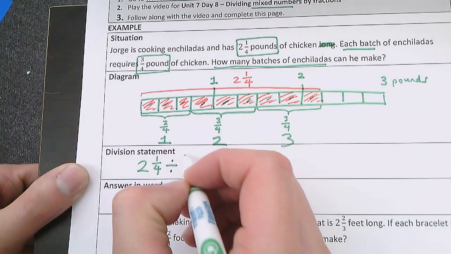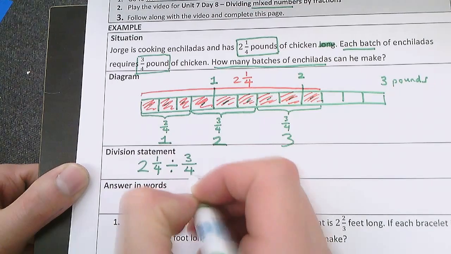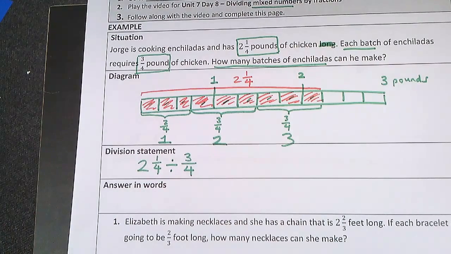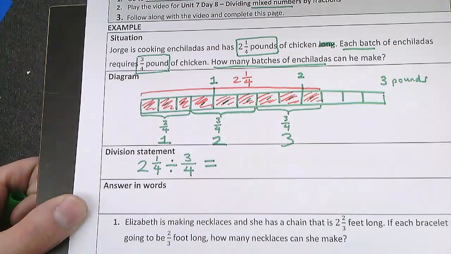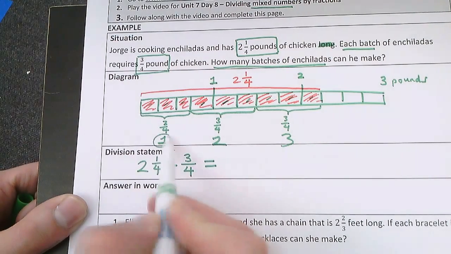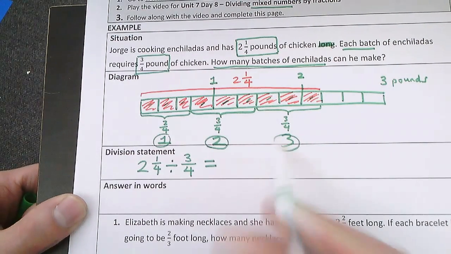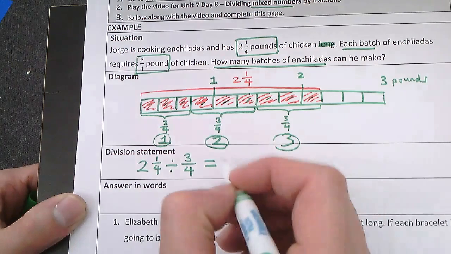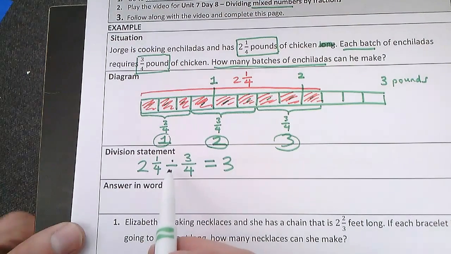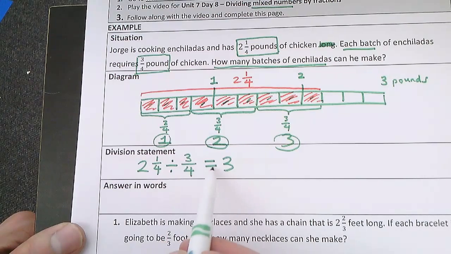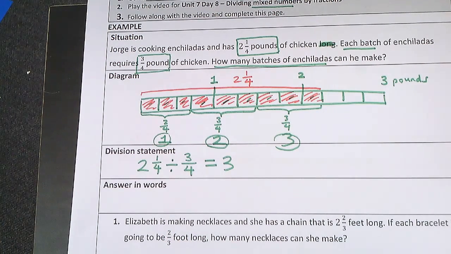So 2 1/4 divided into sections that were 3/4 gave us 1, 2, 3 sections altogether. So 3 sections. So 2 1/4 divided by 3/4 equals 3.